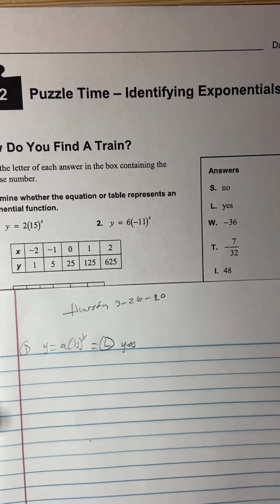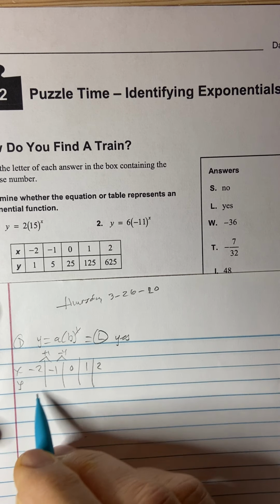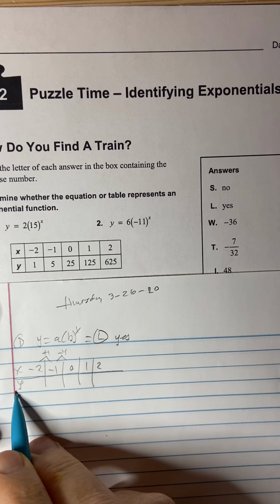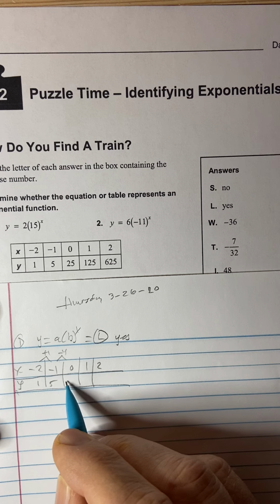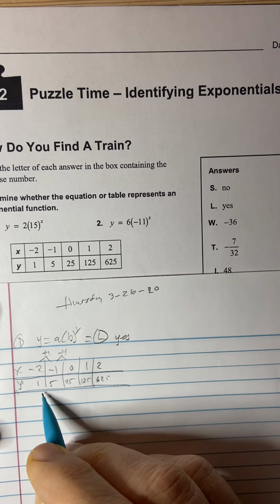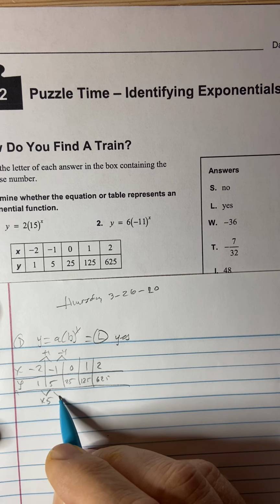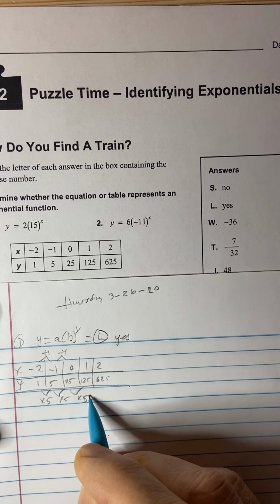For 3, we have to look at our table: -2, -1, 0, 1, 2. So each one of these is +1. Remember, this is my x value, this is my y values. Whenever we have a table, it's always alphabetical. And so 1, 5, 25, 125, 625. This multiplies by 5, multiplies by 5, multiplies by 5, multiplies by 5.